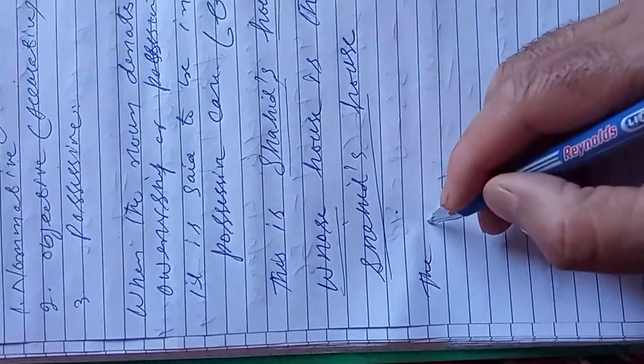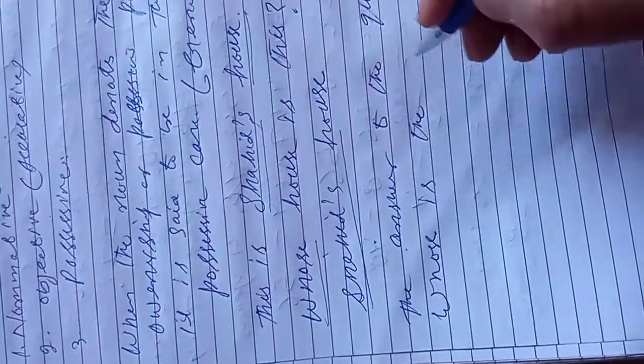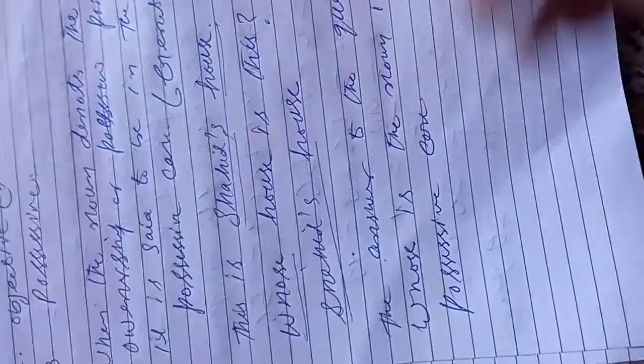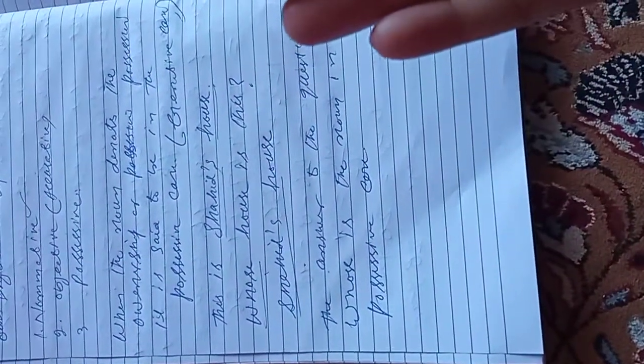The answer to the question whose, kiska, is the noun in the possessive case. We often use a noun followed by an apostrophe s to make it possessive. For example, Shakespeare's plays, my house, my school.